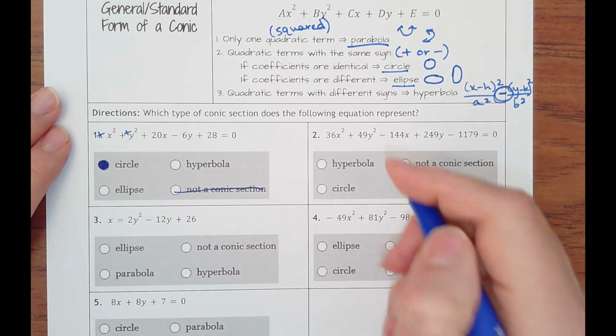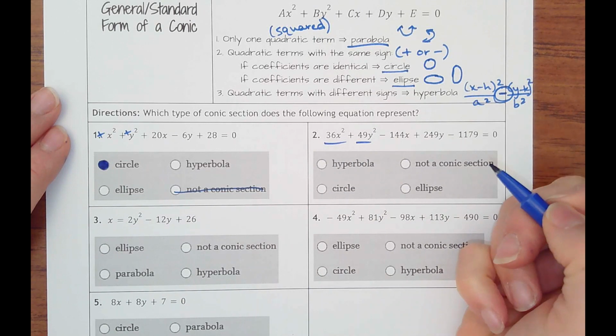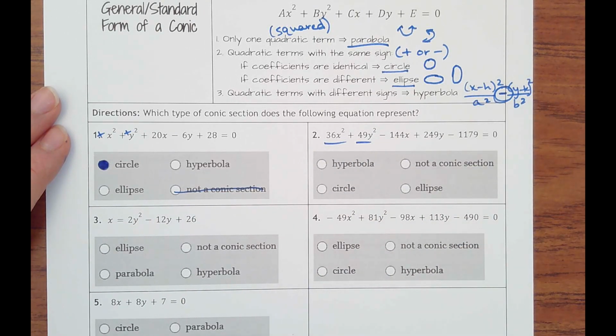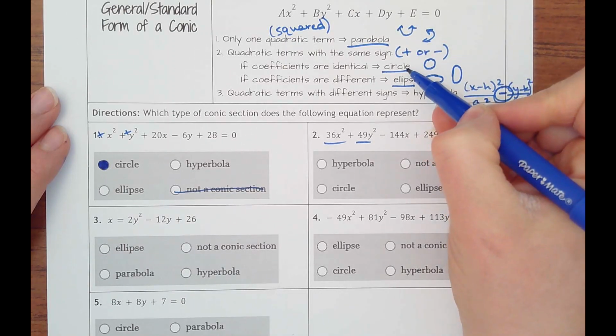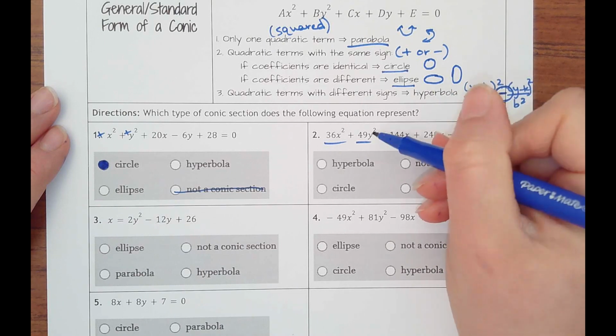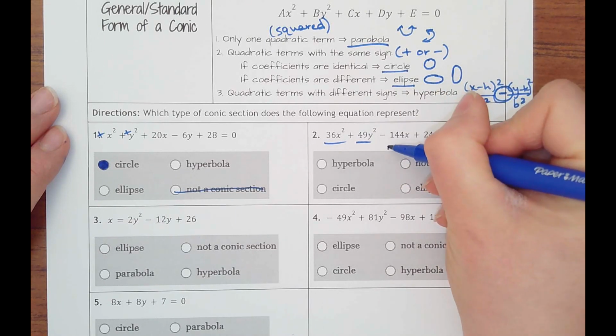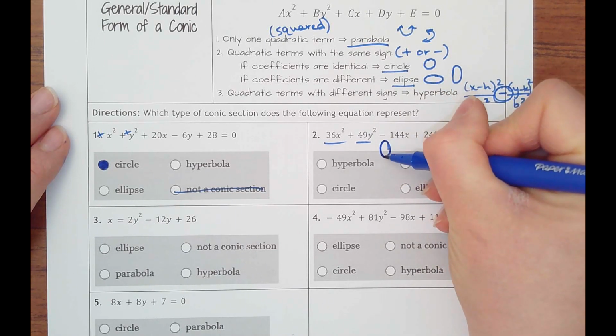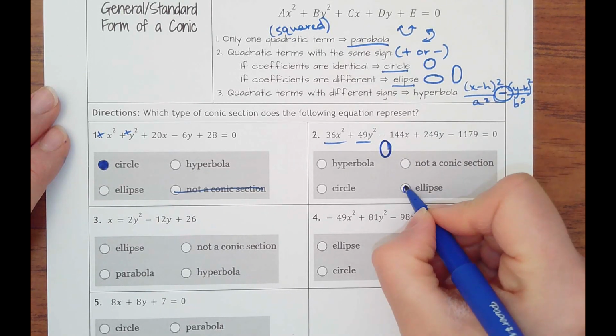Number 2, I see 2 terms being squared, and I see them both being positive, so it could be a circle, but the numbers in front are different, so that means it's being stretched. It would actually be a taller value since it's a bigger coefficient on the y squared, so that would be an ellipse.